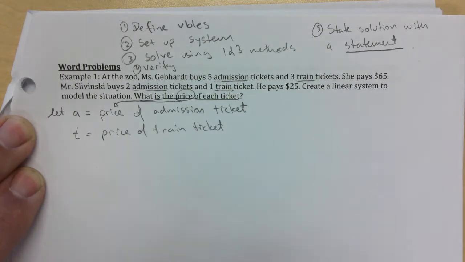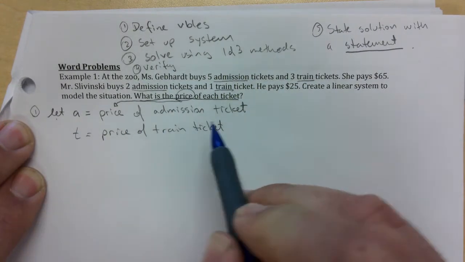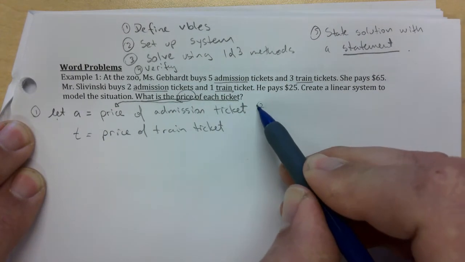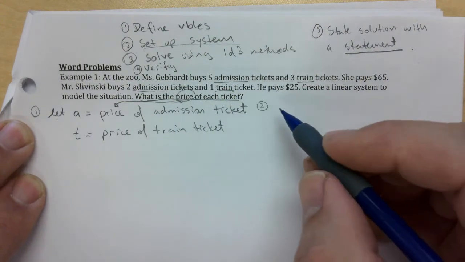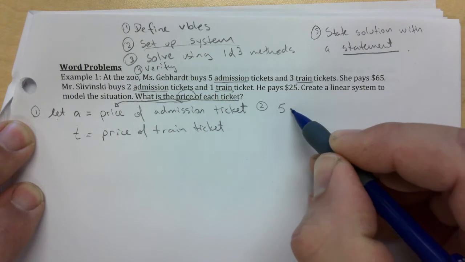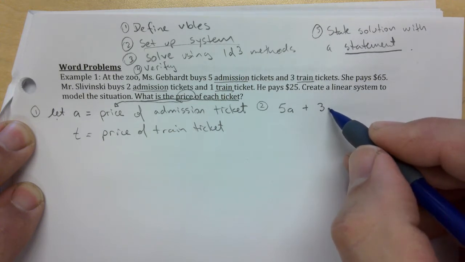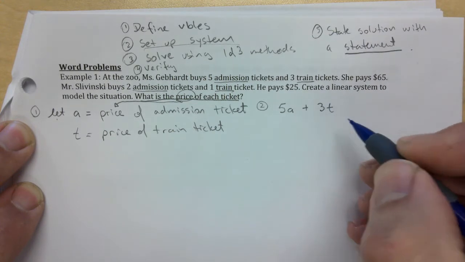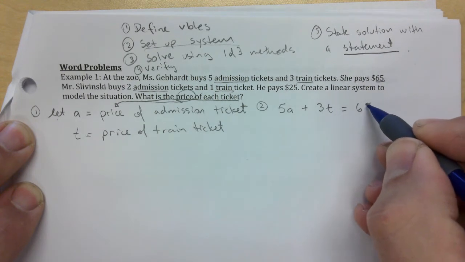Okay, so you define your variables. That's the first step. So I can put a little 1 here because this is step 1. Step 2, we're going to set up our system. So you just go, you know that 5 admission tickets and 3 train tickets, and you would be paying T for it. That amounts to $65 in that case.